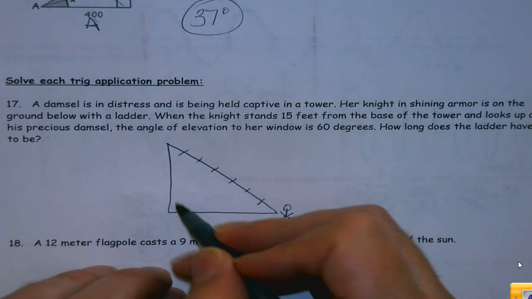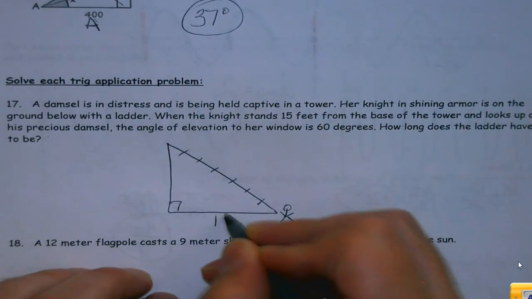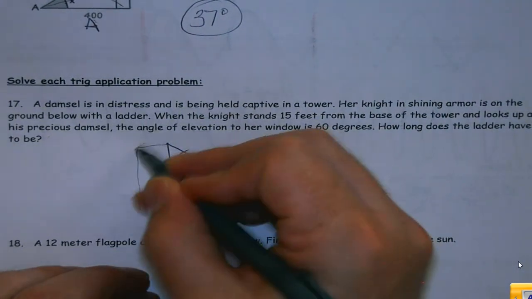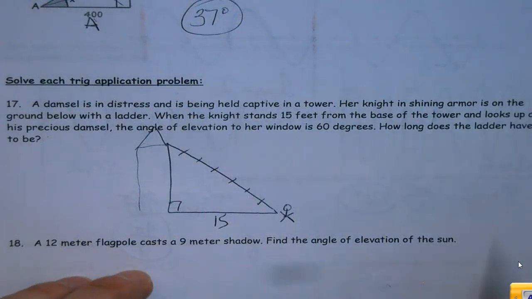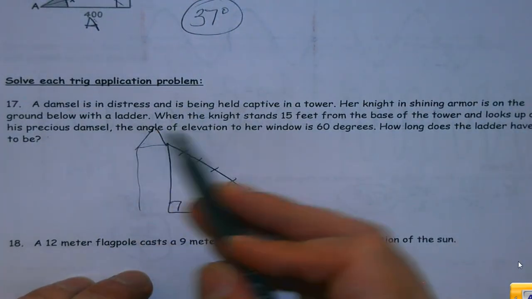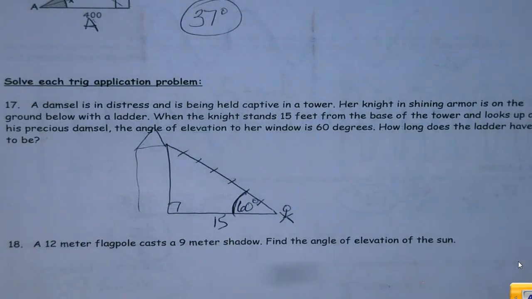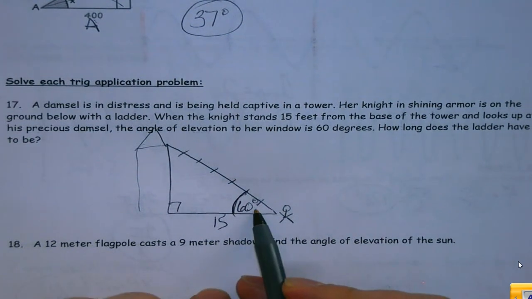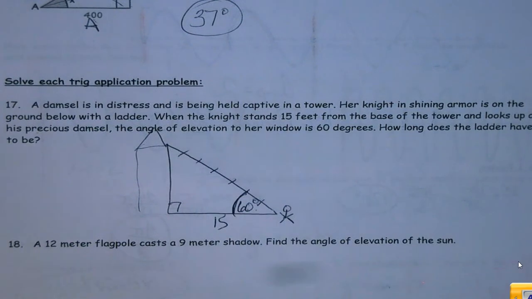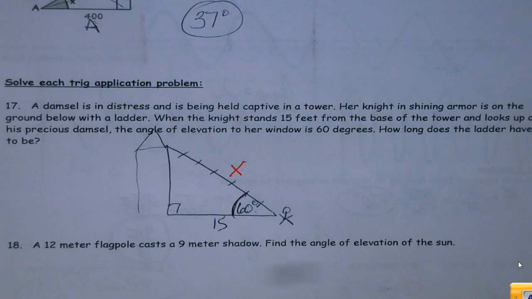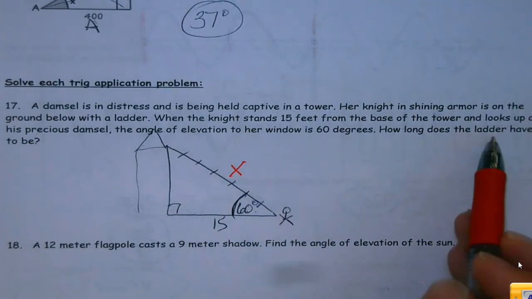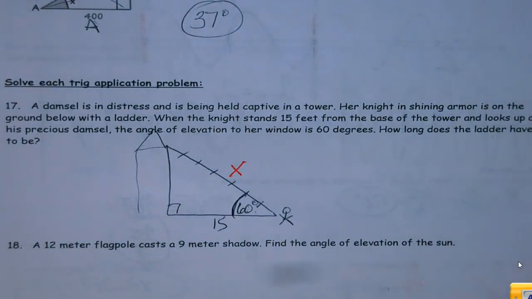When the knight stands 15 feet from the base of the tower, there's our tower, and looks up at his precious damsel, the angle of elevation to her window is 60 degrees. Reminder, I don't care if it says angle of elevation, angle of depression, doesn't matter. The angle goes here. Okay, always stays in that bottom corner. How long does the ladder have to be? Careful. Not how high is it up the tower, no. How long does the ladder have to be? So I have to think these things out a little bit.